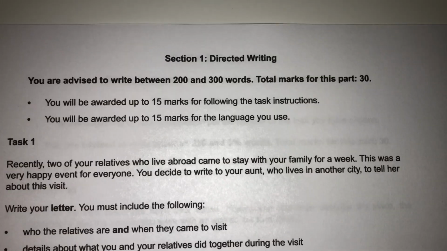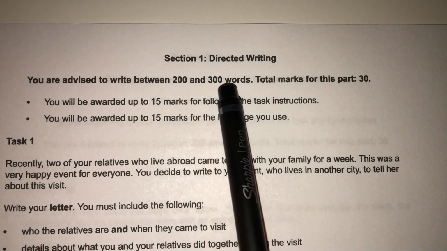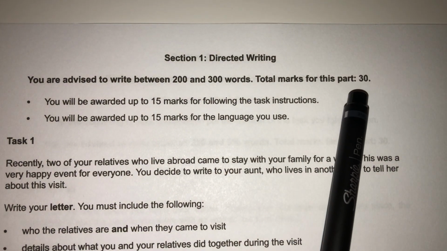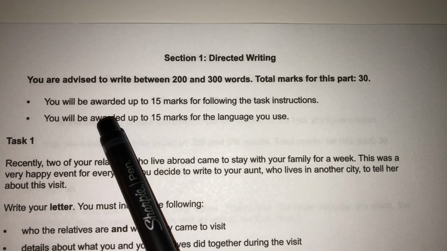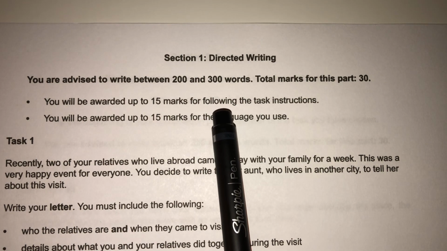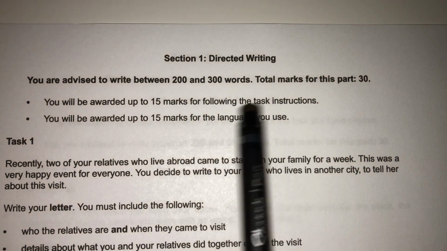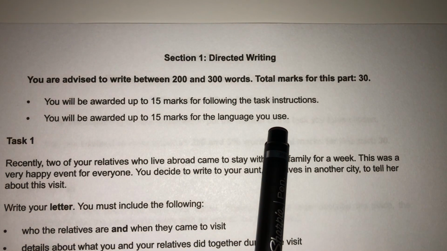First section is section 1, of course. You are advised to write between 200 and 300 words. Total marks for this part 30. Okay, so section 1, 30 marks are allocated. 15 marks are allocated to following the task instructions, and 15 marks for language that you use.